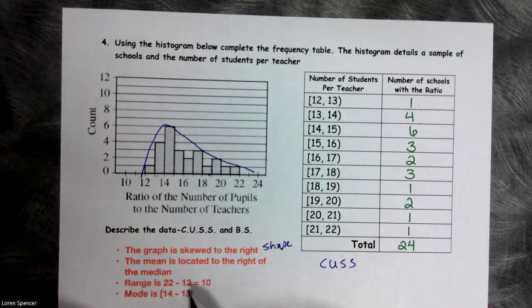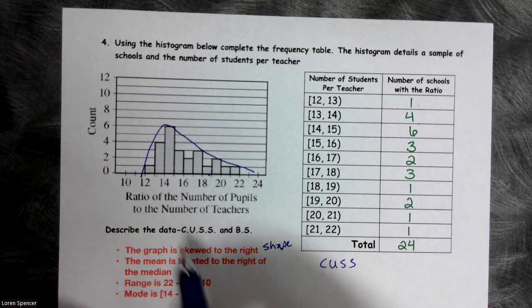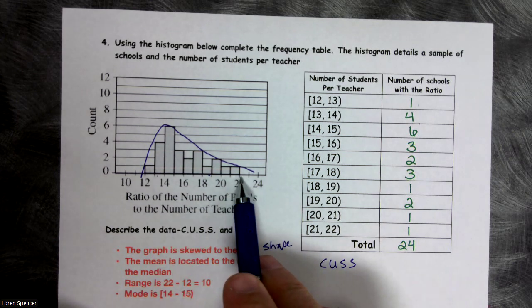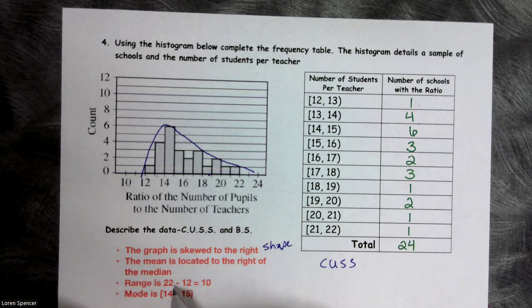All right, we need to talk about the spread. My largest value is 22. My smallest value is 12. So max minus min, 22 minus 12 is 10. That's my spread.